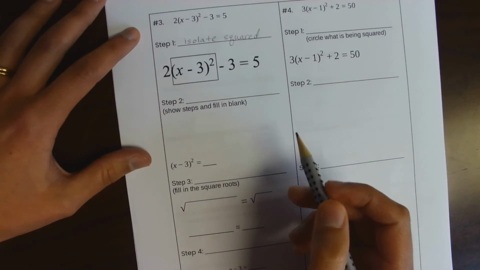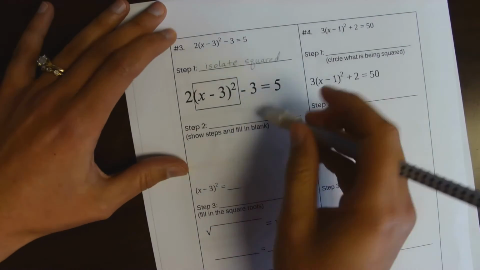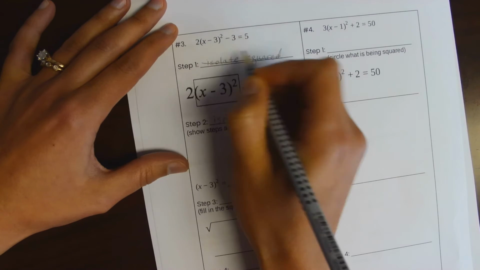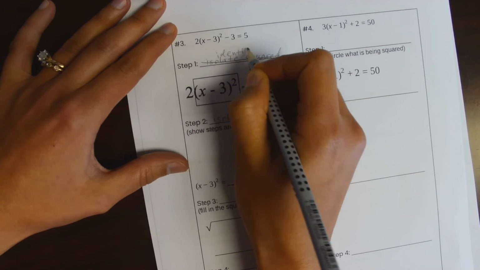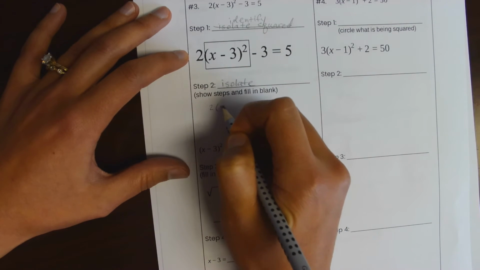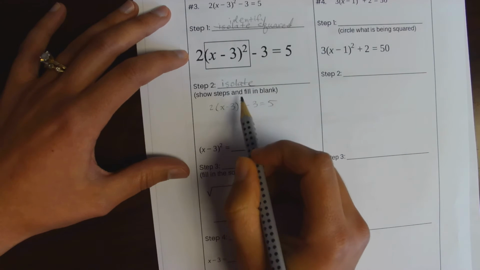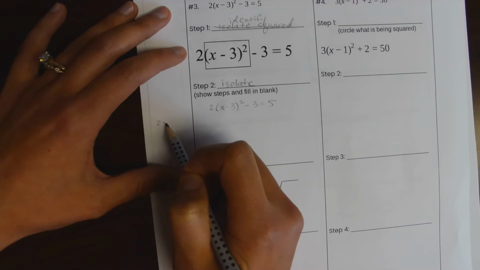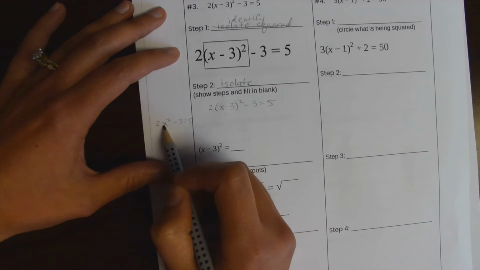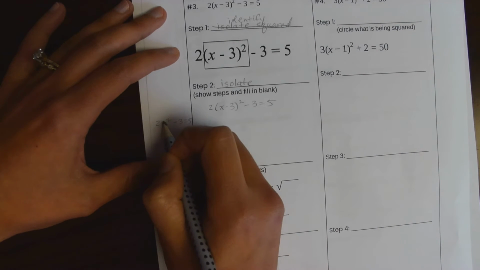So step 2, oh sorry, that's step 2, isolate. Step 1 is identify. My bad. Now I'm going to isolate this expression. I have 2 times x minus 3 squared, minus 3 equals 5. This is the same as if I had 2x squared minus 3 equals 5, but instead of x squared, we have x minus 3 squared. So I would do the same steps to solve here.